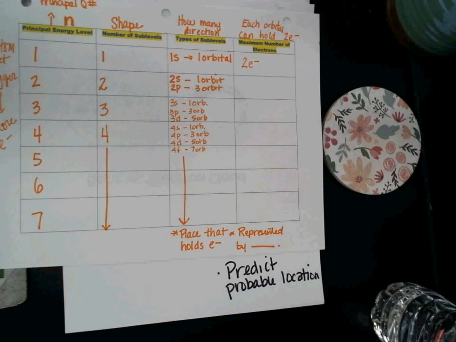Now, I want to see if you can do this. I want you to use your periodic table and figure out which elements on the periodic table only have one energy level. Which elements only have one?